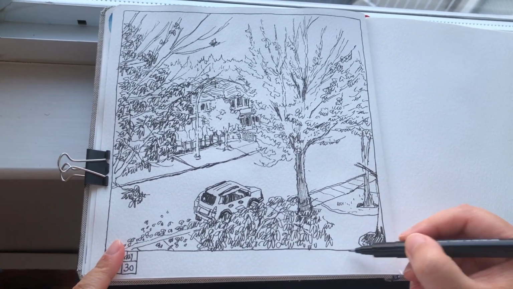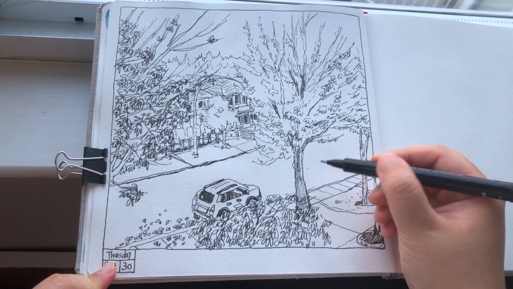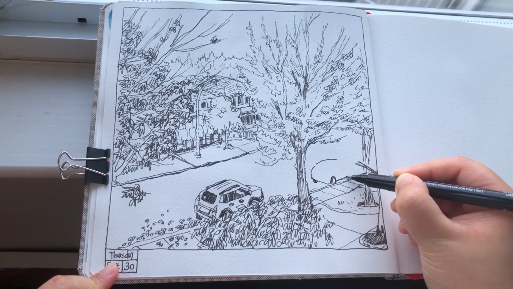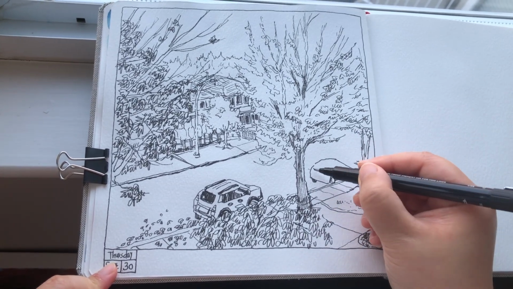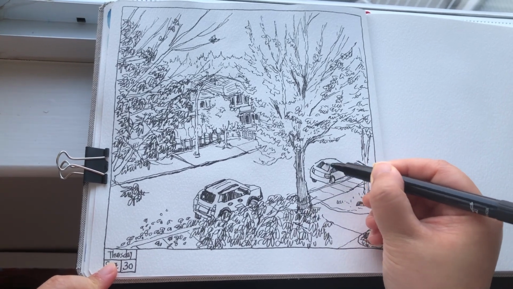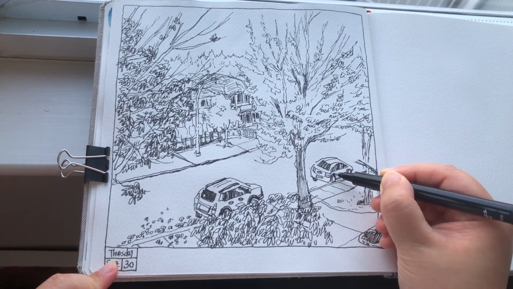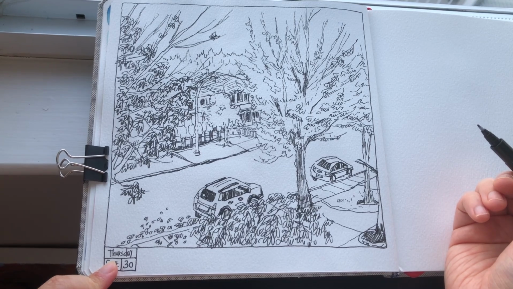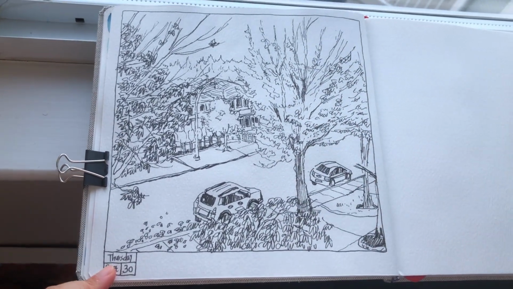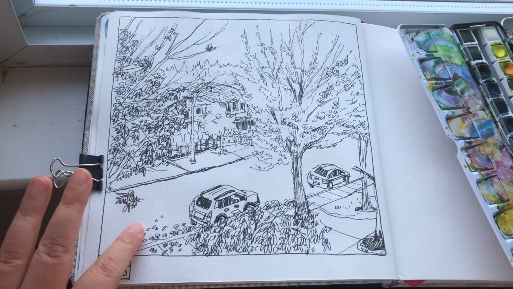More details for that tree mostly being covered. And now I'm drawing this other car a little bit far away. As you can see, it's smaller than the car on its back, using the same idea as seeing it in a cube shape. Okay, I think that's enough details.